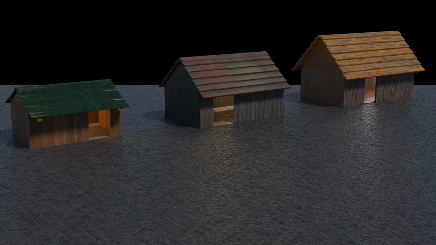Each one of these houses is basically made with the same principle. This tutorial is going to be aimed at very new beginners. So if you're brand new to Blender and you're still trying to work your way around it, this is a great place to start. These are actually also low poly.